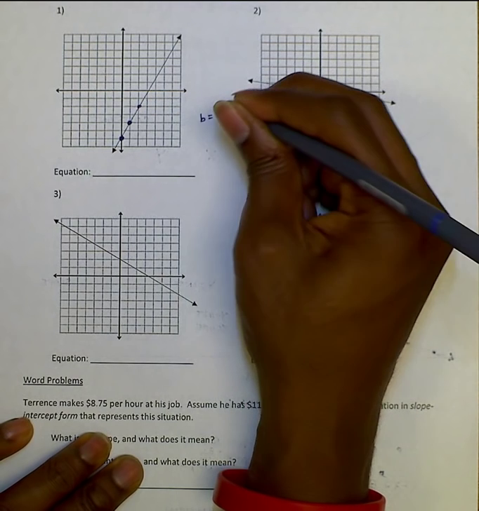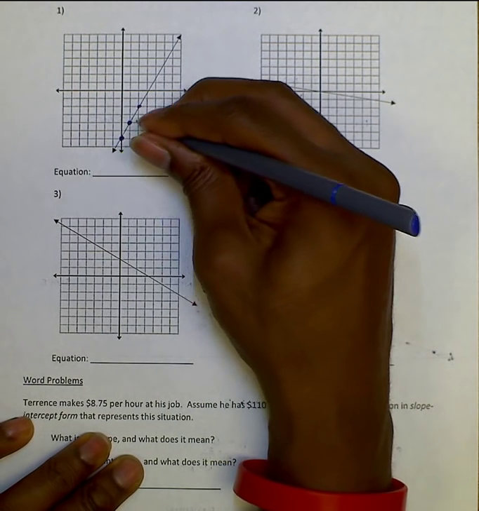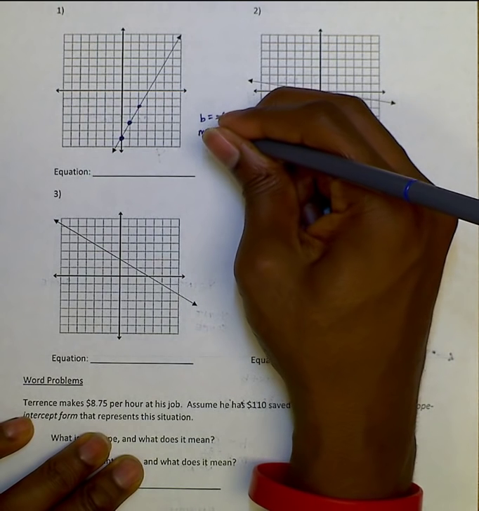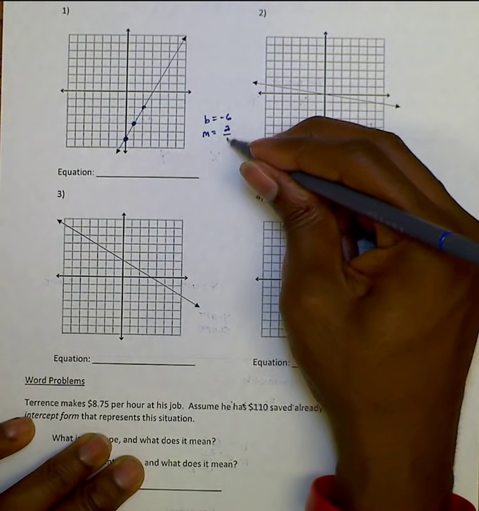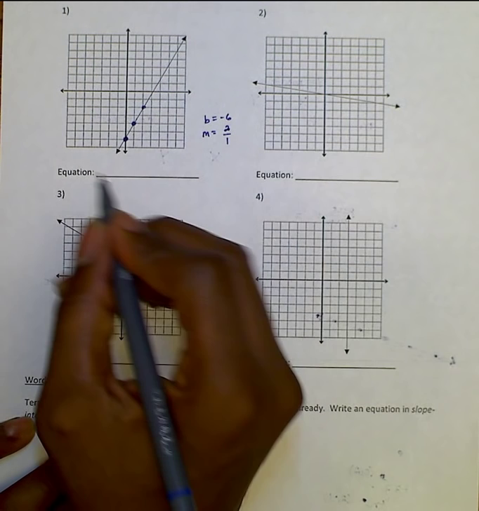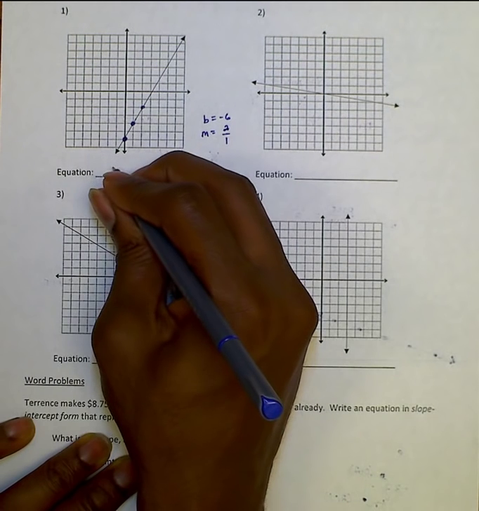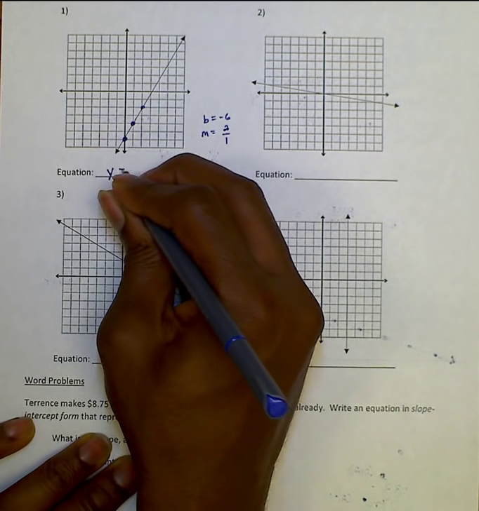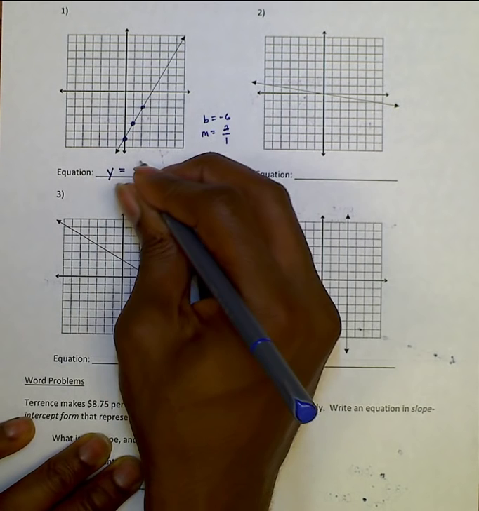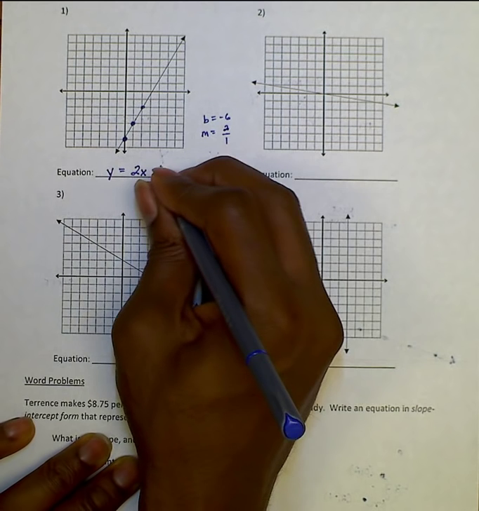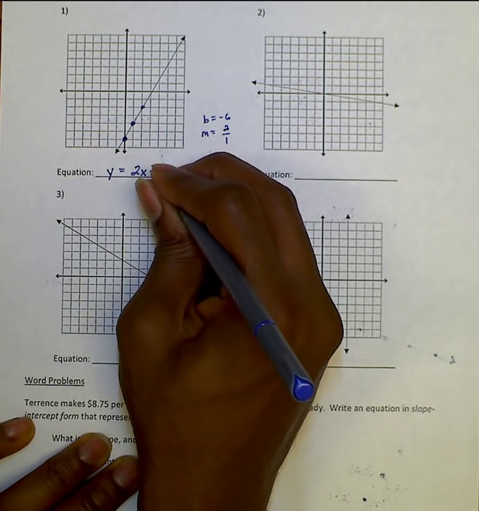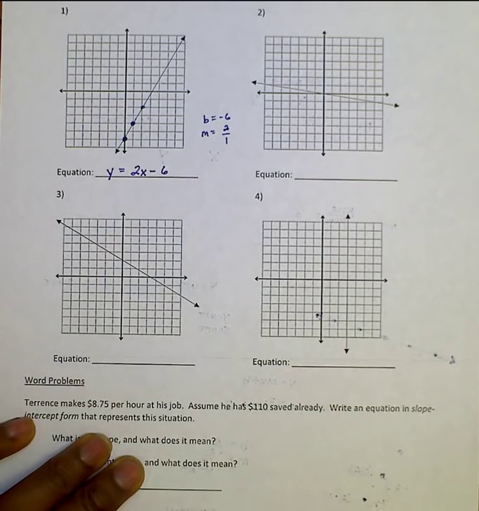Our slope goes up 2 and over 1. So +2, and +1. And so now I'm going to just plug that in the right spot into my equation. So y will equal, and I can write 2 over 1, but just because I'm writing the equation, I'm just going to say 2x, my y-intercept is -6.